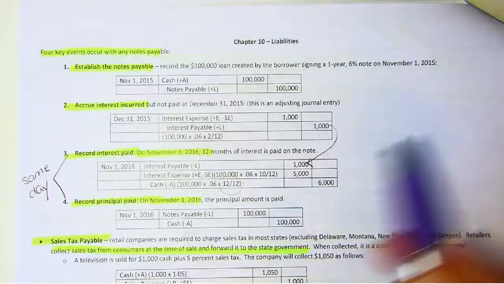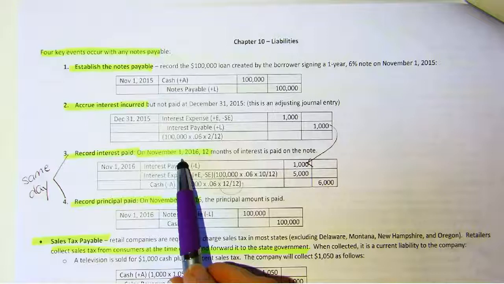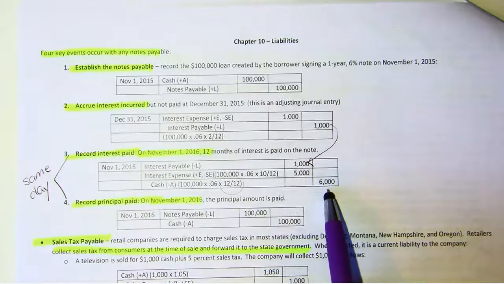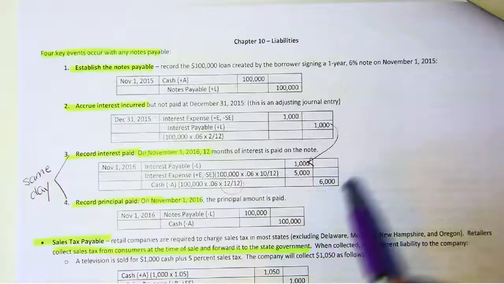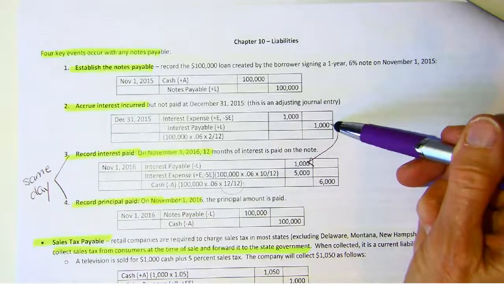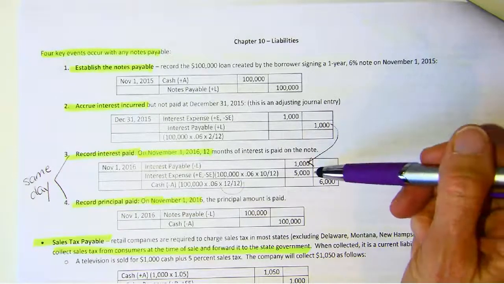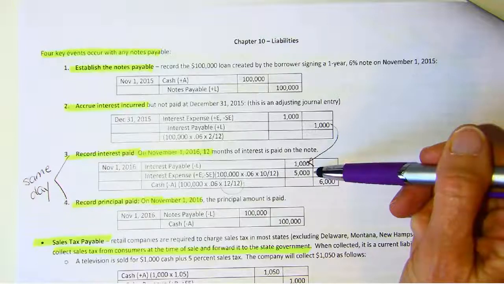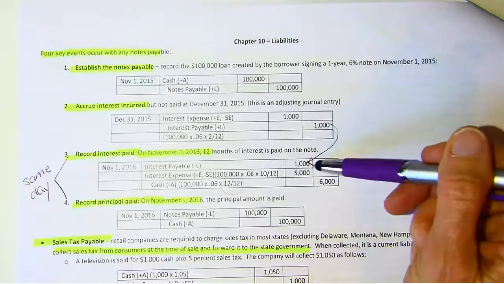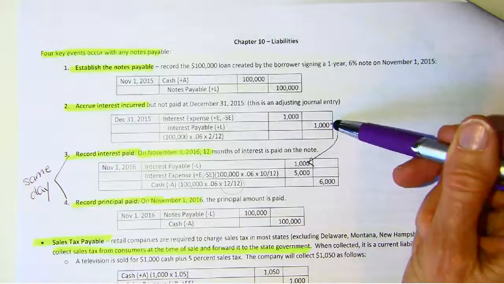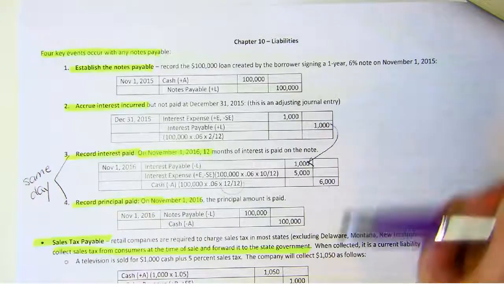Okay, so on November 1st, you're recording the payment of a full year's worth of interest. $1,000 of it was recorded as an expense last year, and $5,000 is recorded as an expense this year. Remember, we have to split the interest up between the 2 years because we want to make sure the interest expense gets into the correct year.